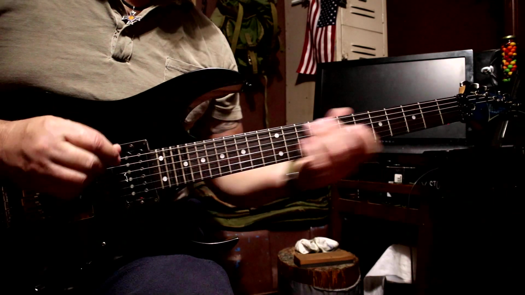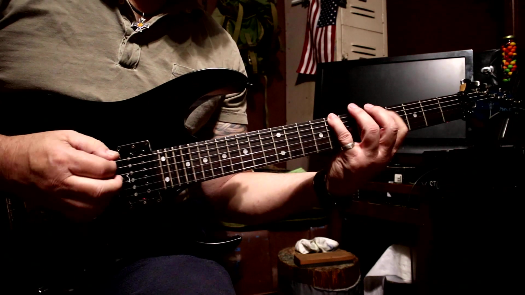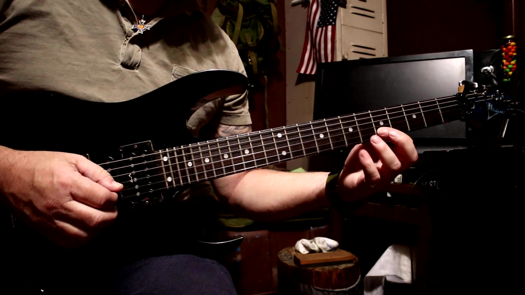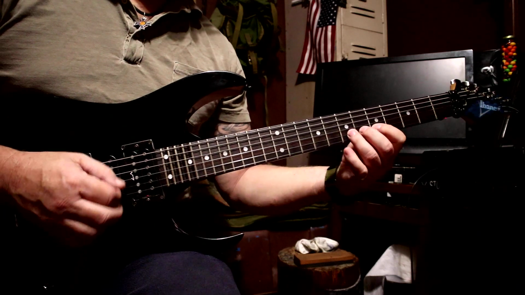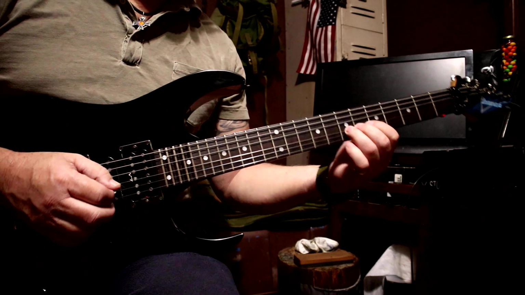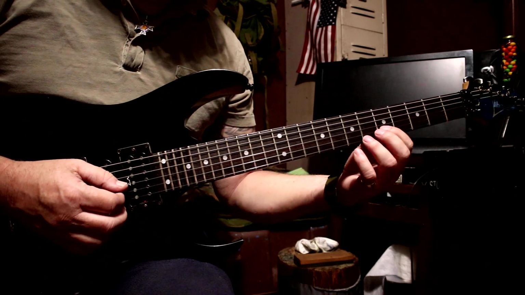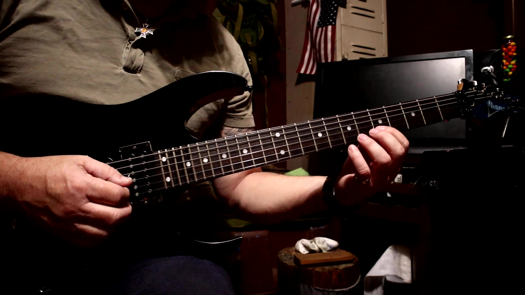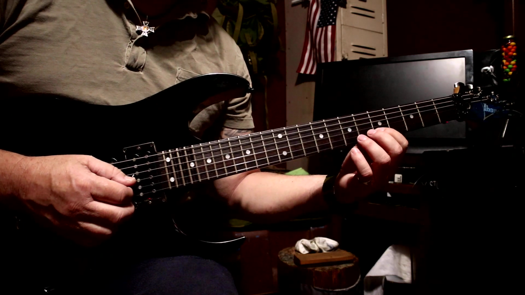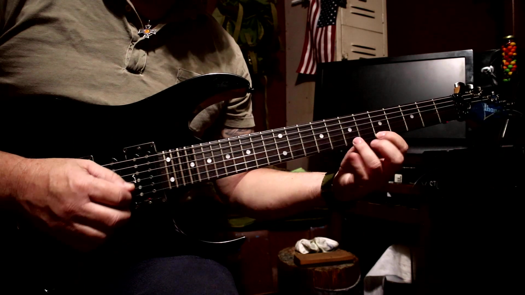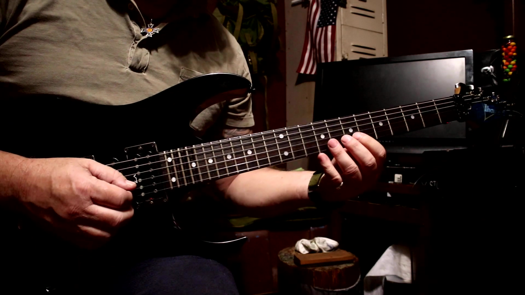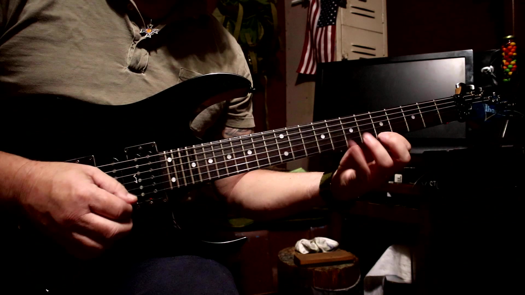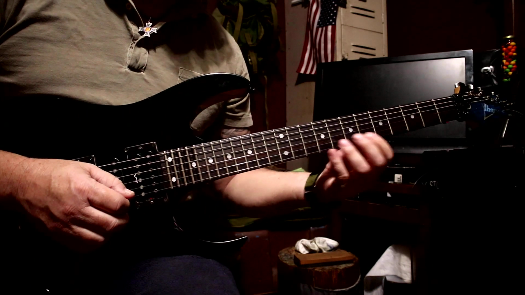Okay, so now we know the pentatonic scales here. What I like to do is use what I call the Ionian scale on the B and E string. See how we're using the Ionian? Because we're using pentatonic.